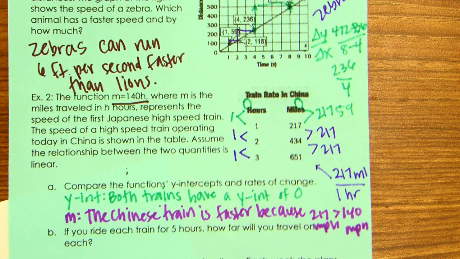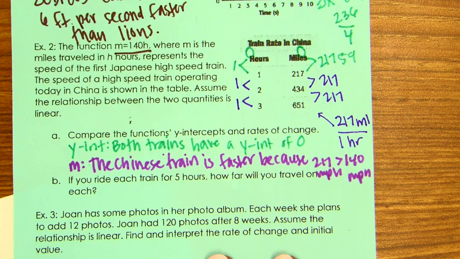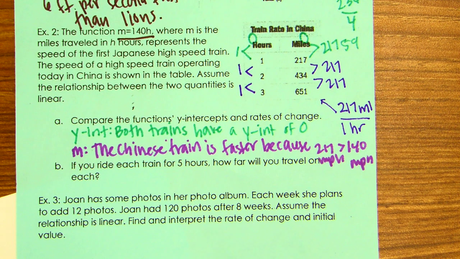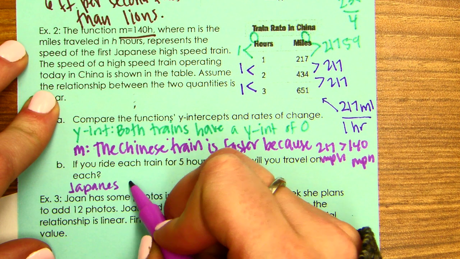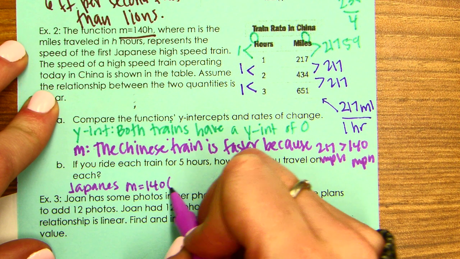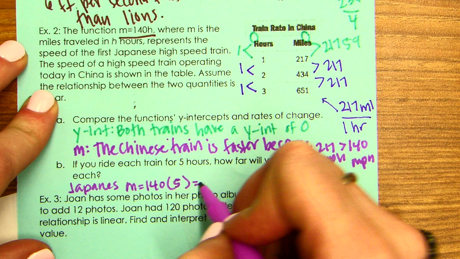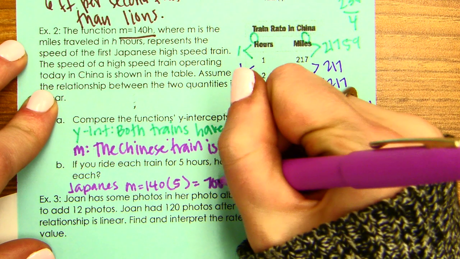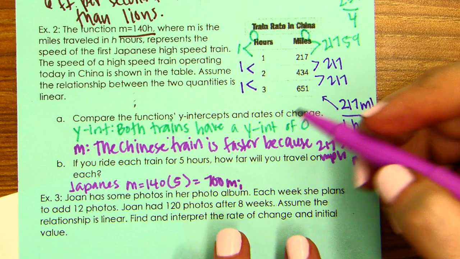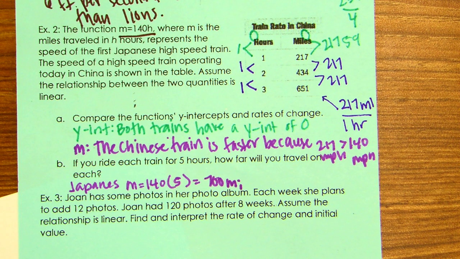Okay, then part B says if you ride on each train for 5 hours, how far will you travel on each? So for the Japanese train, I can just plug into the equation. M equals 140 times h, but we're talking about 5 hours. 140 times 5 is 700 miles. For the Chinese train, we're going 217 miles per hour.